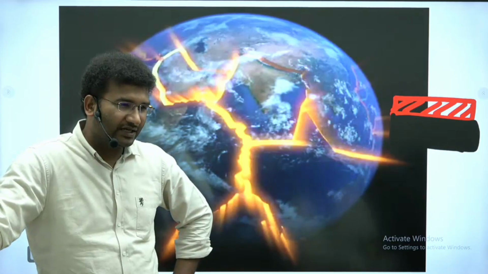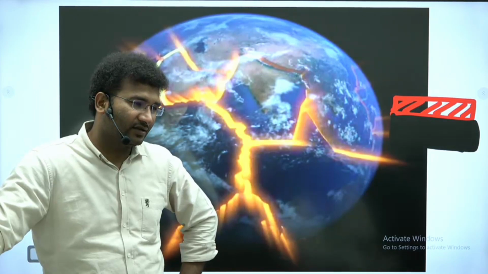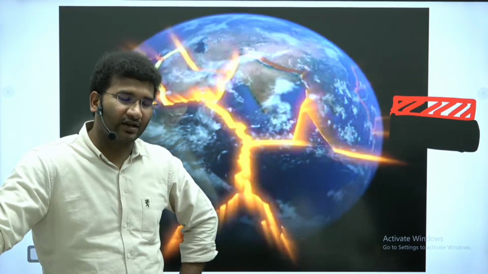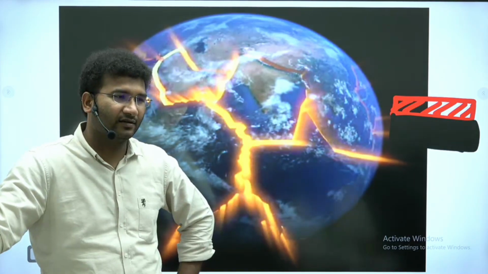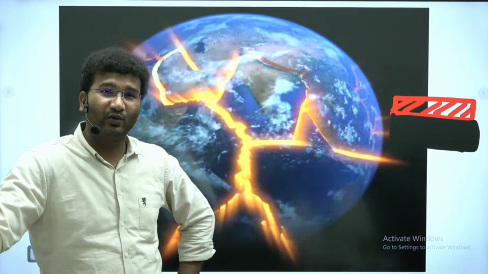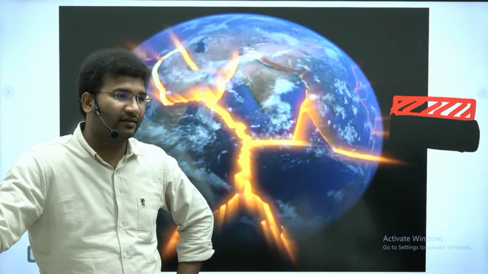But remember, I'm telling you that the density of the older oceanic floor is sometimes equal to or more than the density of the asthenosphere.